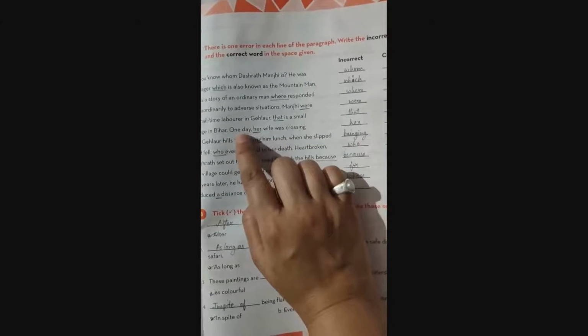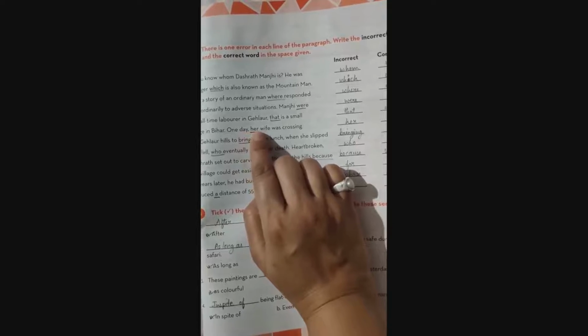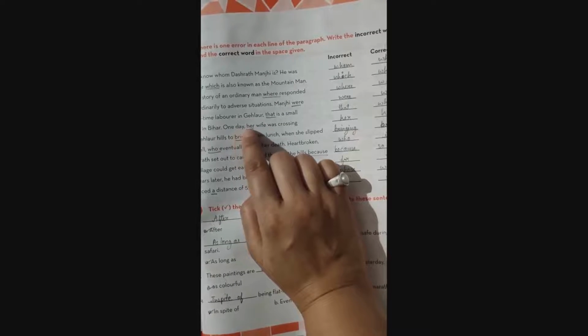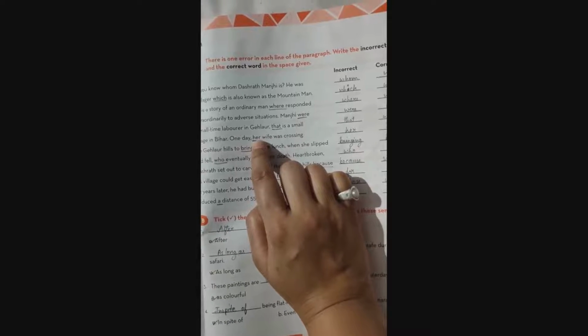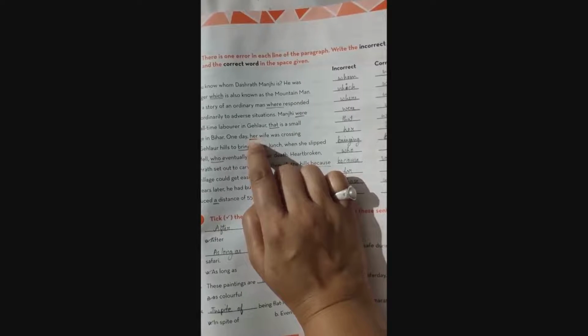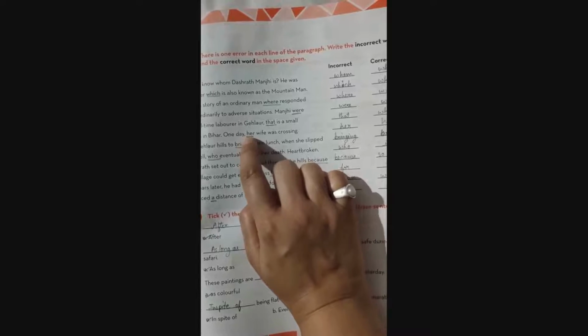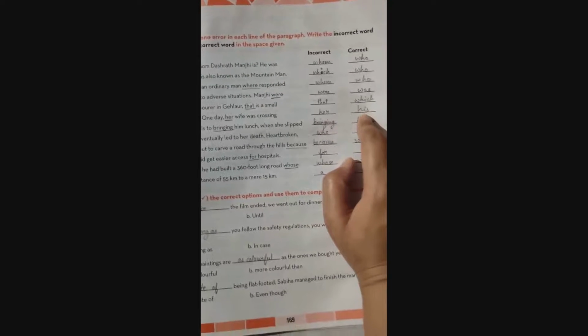Now in this sentence, as you can see, we are talking about a man, and this word her wife is telling us that we are talking about a woman, so it's wrong. We will underline this word her and place it in the incorrect column, and in the correct column we will fill his.